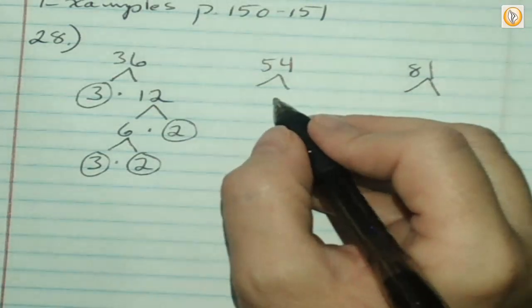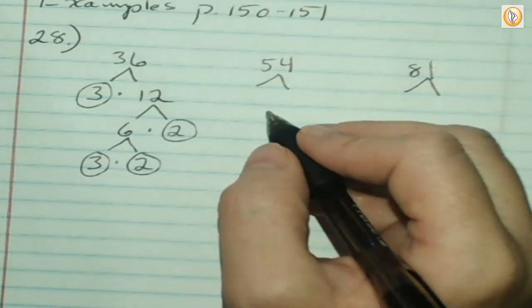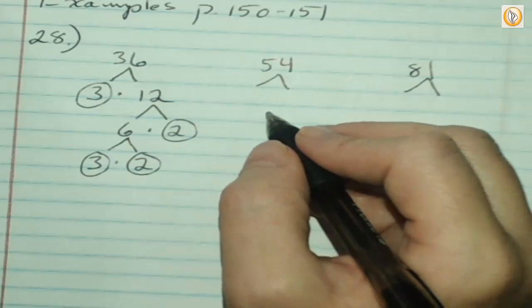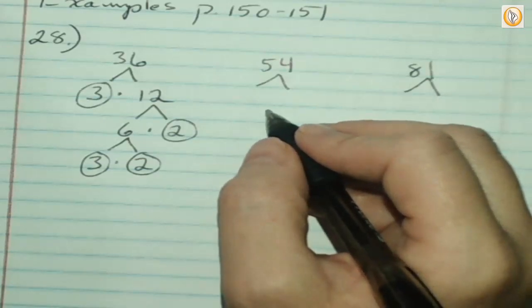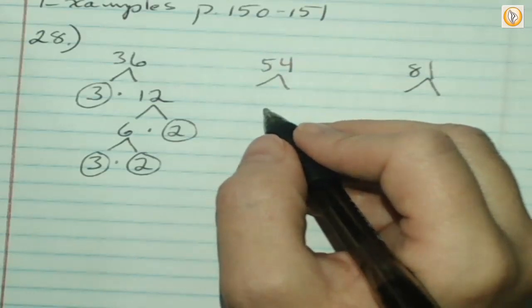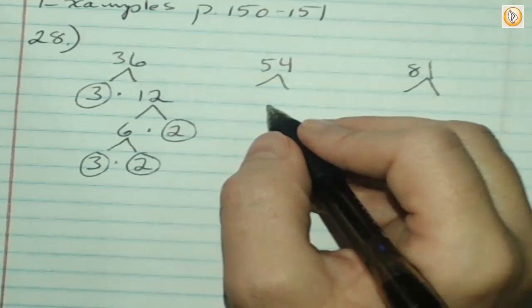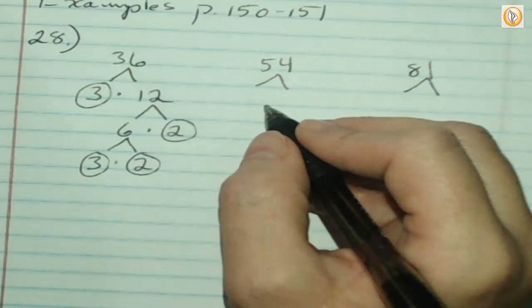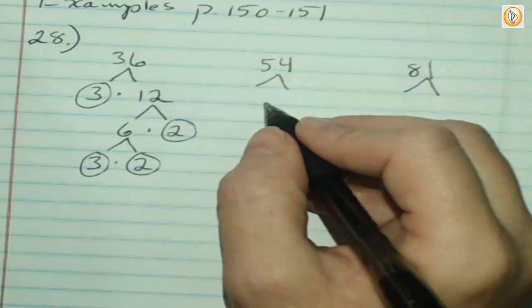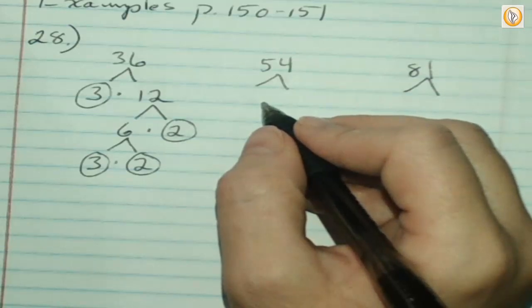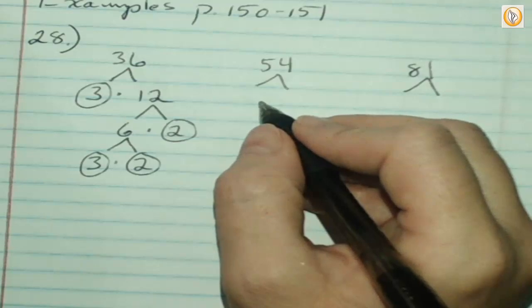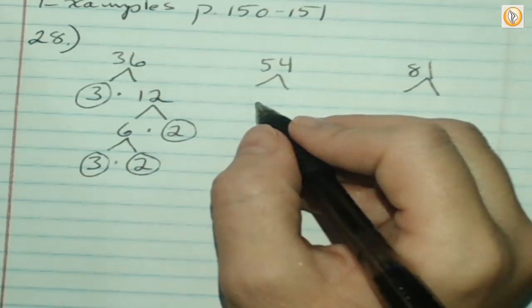Joanne, what two numbers when multiplied give me 54? You want to phone a friend? How about 9?